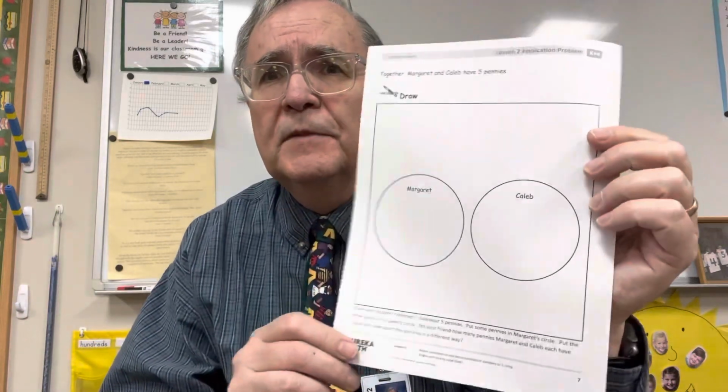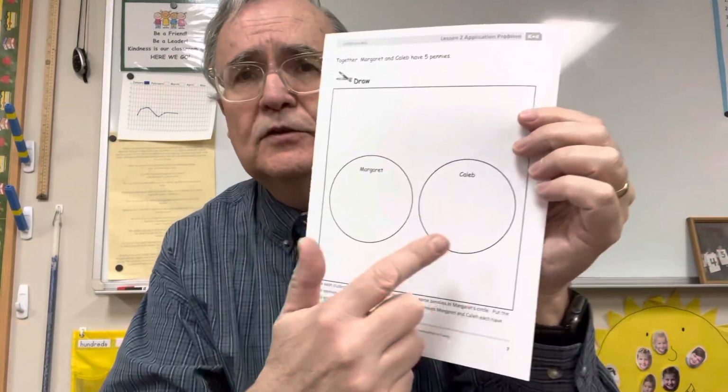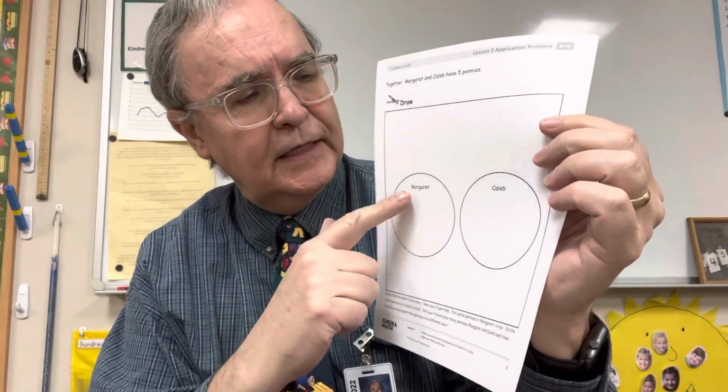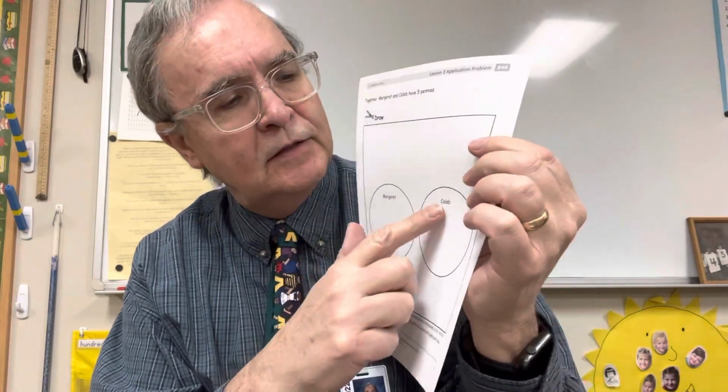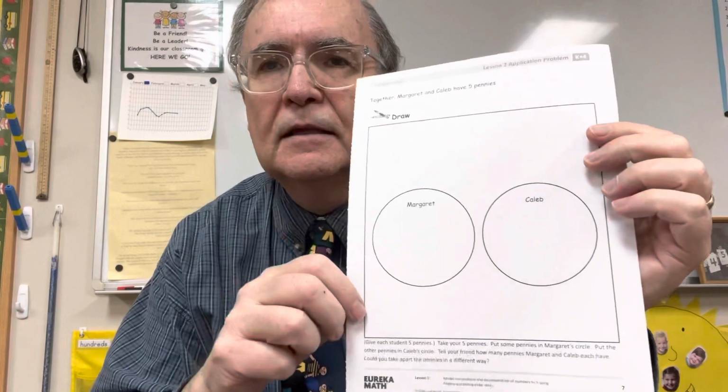Hey, it's math time, or as I like to call it, time for math. All right, hopefully you've got your packet of papers for math. This one should look familiar to you. It's got two circles here. In this circle, it has the name Margaret, and in this circle, it has the name Caleb.